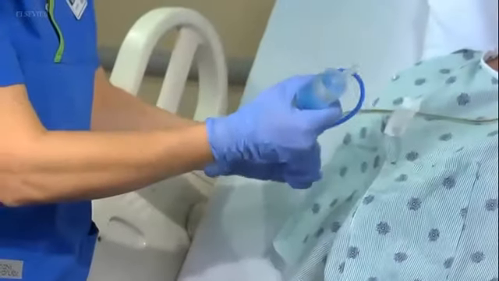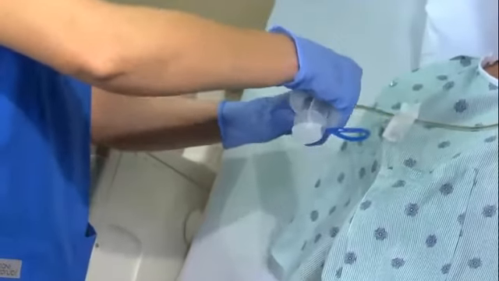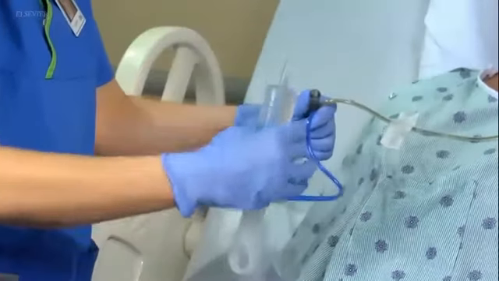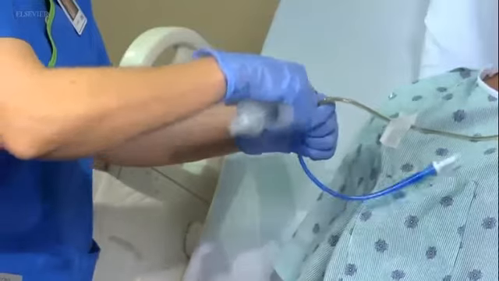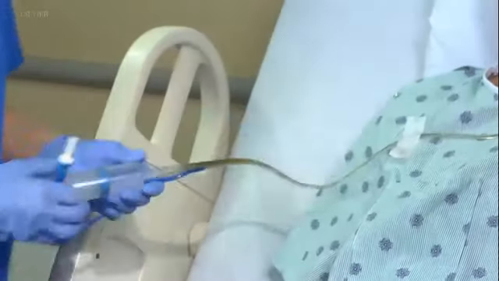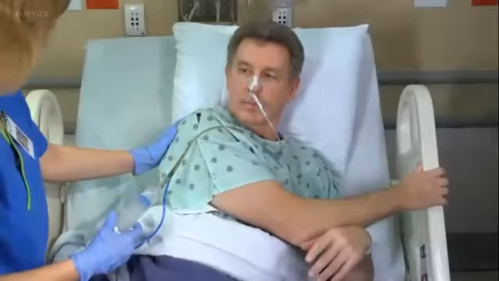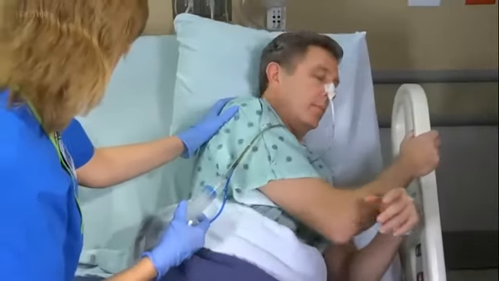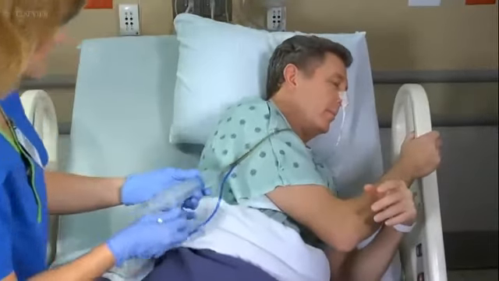Kink the NG tube when you disconnect it from the administration tubing or when you remove the plug at the end of the tube. Insert the tip of the syringe into the end of the feeding tube. Release the kink and slowly instill the irrigation solution. If you're unable to instill the fluid, reposition the patient onto his left side and try again.